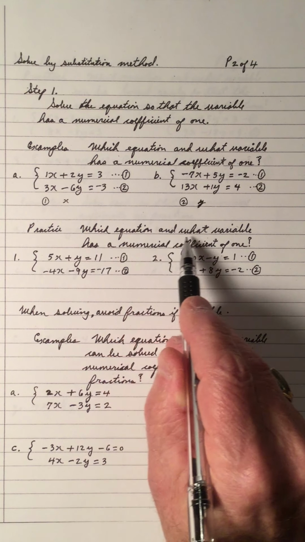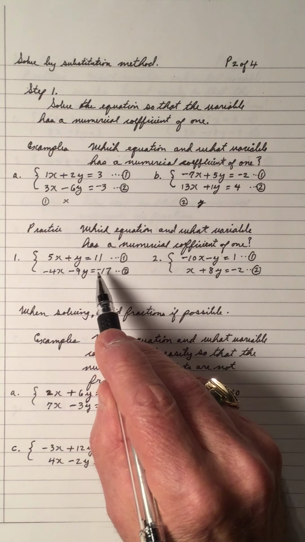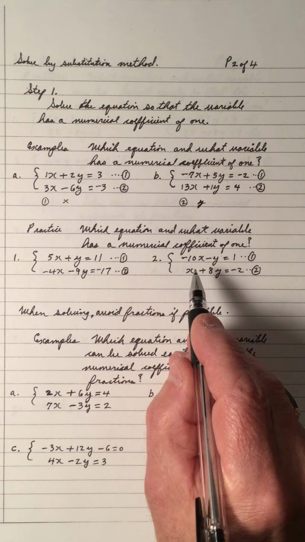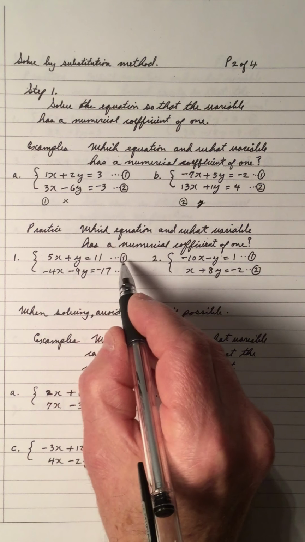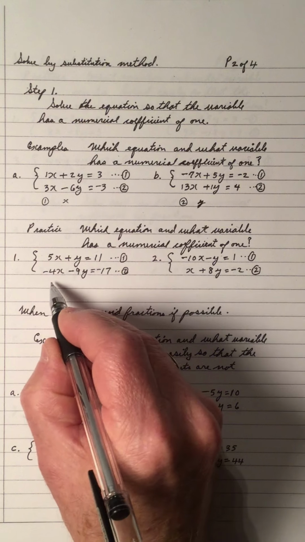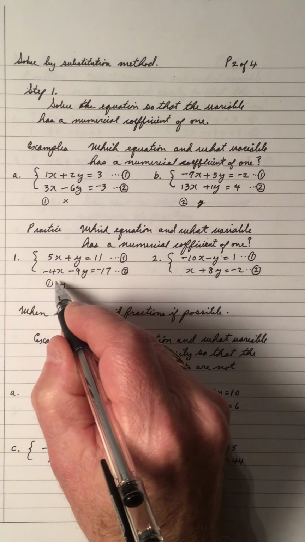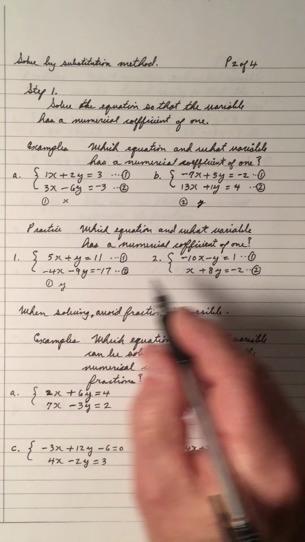Practice. Which equation and what variable has a numerical coefficient of 1? Practice means pause the video and see if you get your answer right, and press play. So equation 1 has 5, and there's the 1, so it's equation 1, and it's for y. Y has a numerical coefficient of 1.